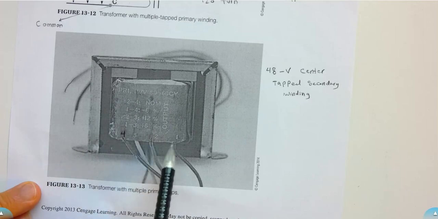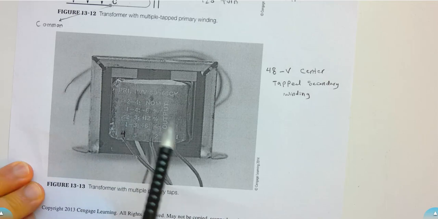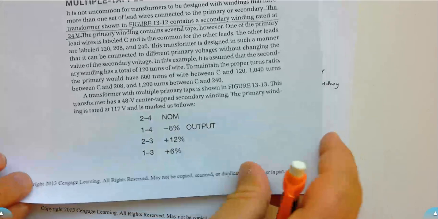If we connect to 1 and 4, we will have this result. Probably this is not very clear, so I will show you something more clear.